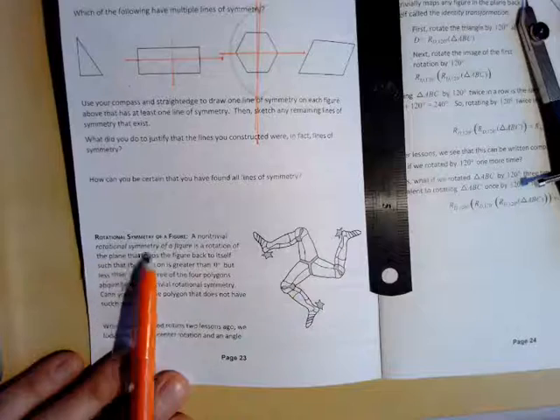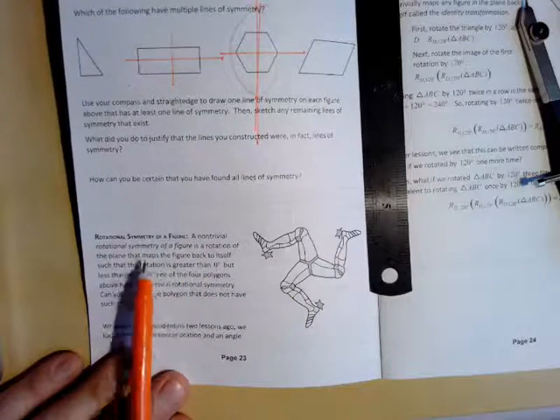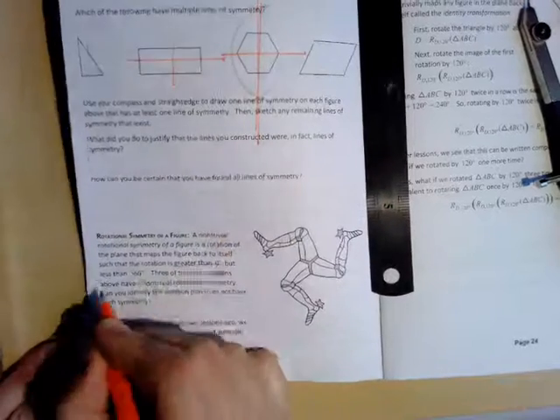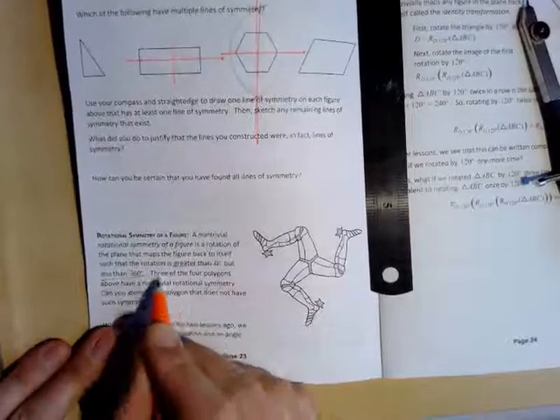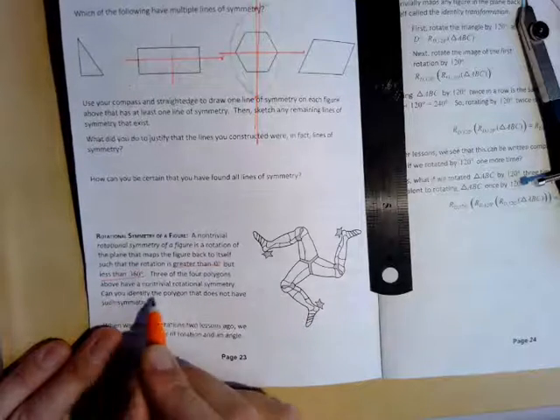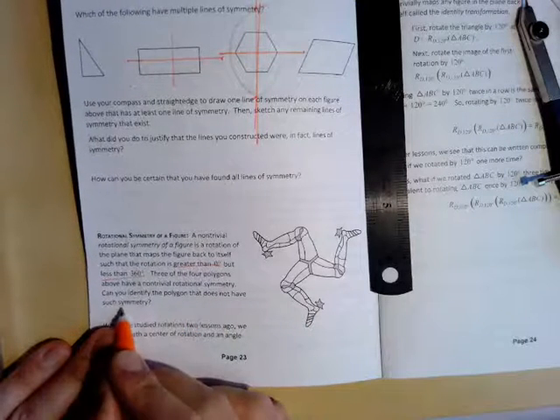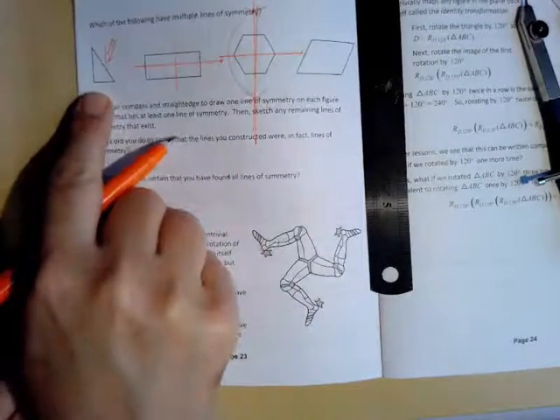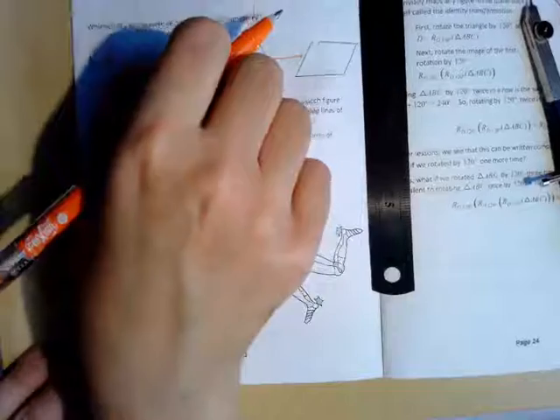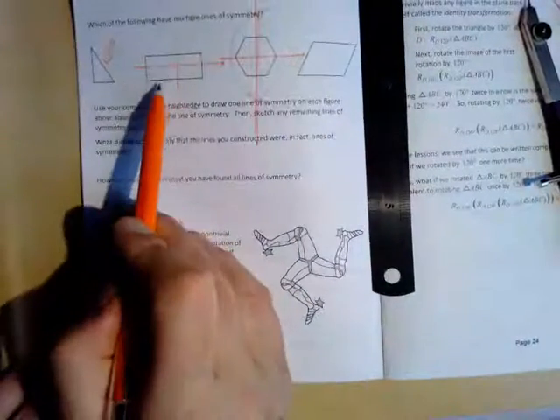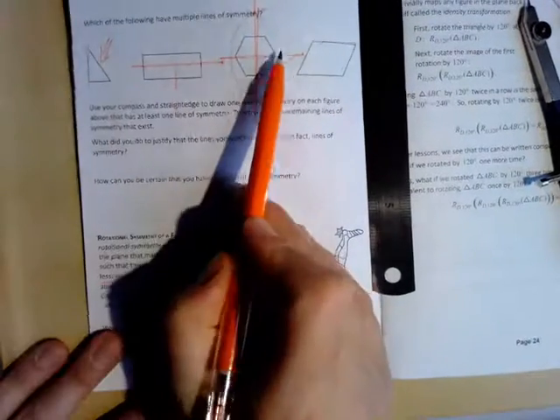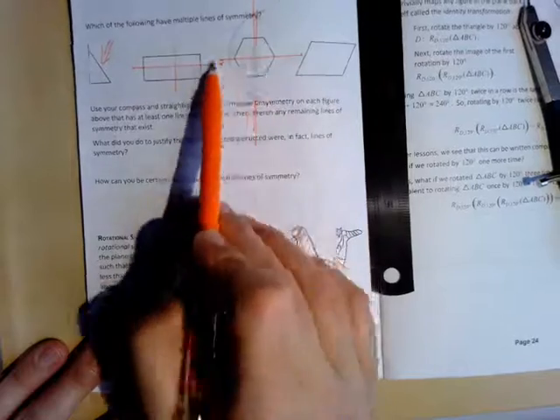It is a rotation of a plane that maps the figure back to itself, so that its rotation is greater than 0 but less than 360. Three of the four polygons above have non-trivial rotational symmetry. Can you identify the polygon that does not have such symmetry? Why does this one not have some symmetry? This one, I could turn it around 180 degrees and it slides on top of itself. This I could also turn 180 degrees, and this as well.